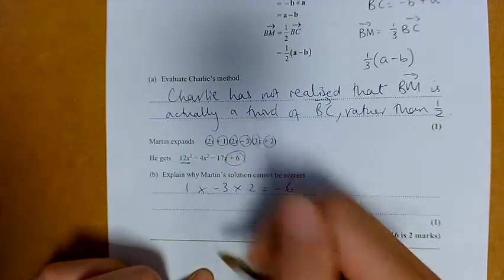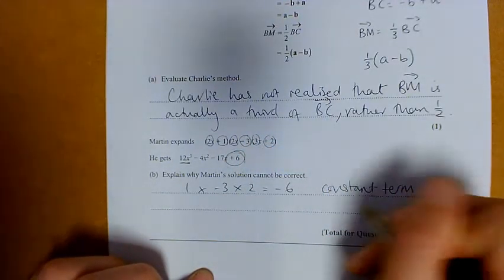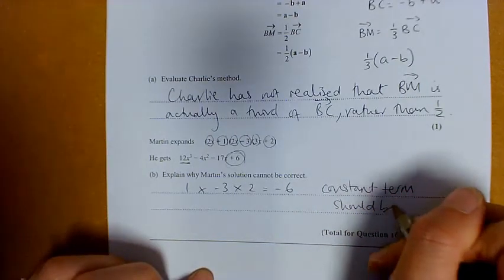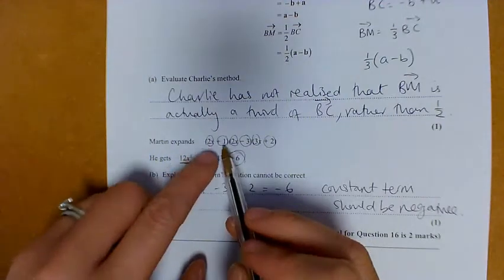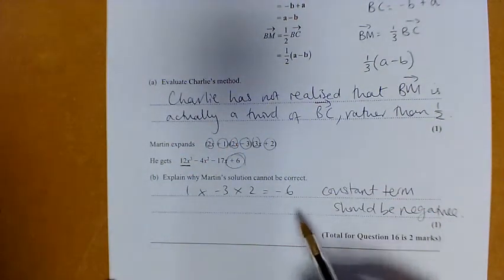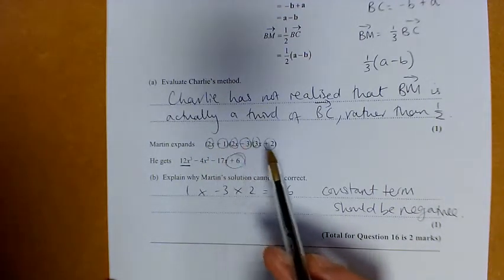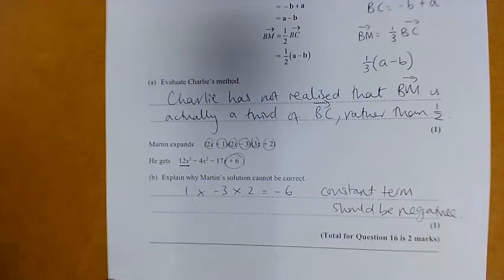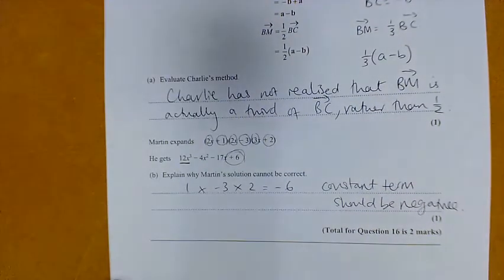So the constant term should be negative. Now there's a lot of other terms here that are got by lots of other ways. So you get the 1 times the 2x and all sorts of things that happen when you expand this out. But that term is pretty easy to check. It's just going to be that number times that number times that number, all your constant terms. And since that should be negative, we know that it's definitely wrong.